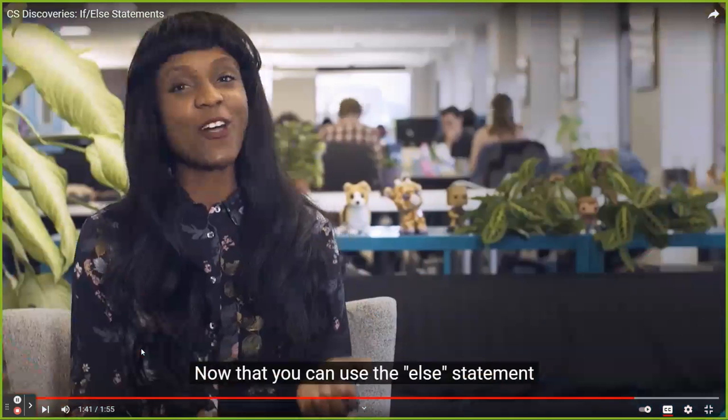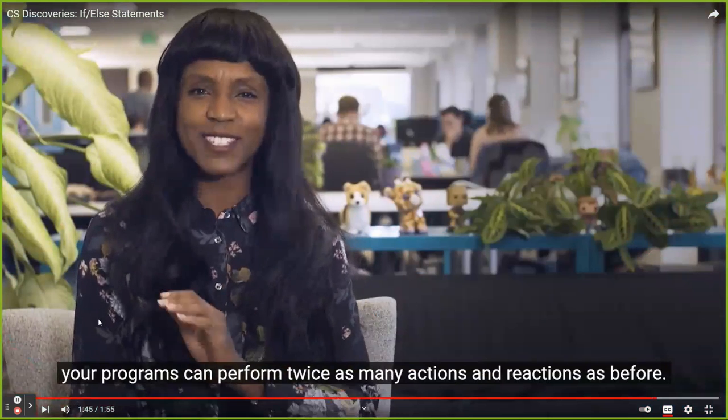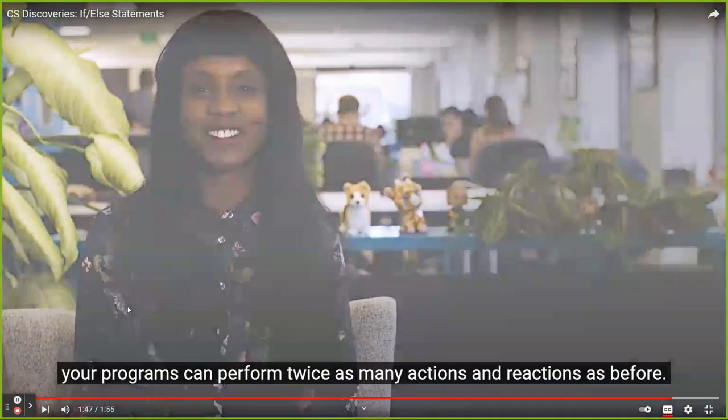Now that you can use the else statement, your programs can perform twice as many actions and reactions as before.